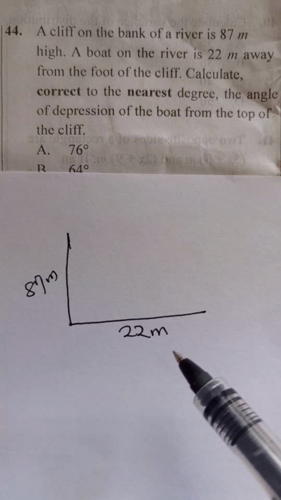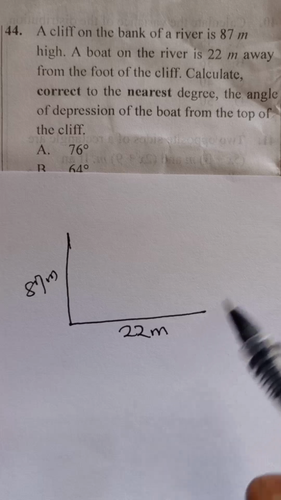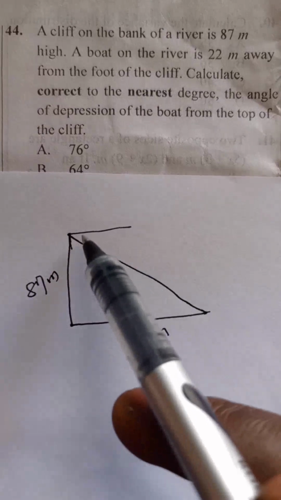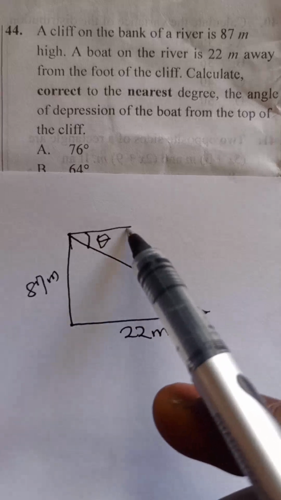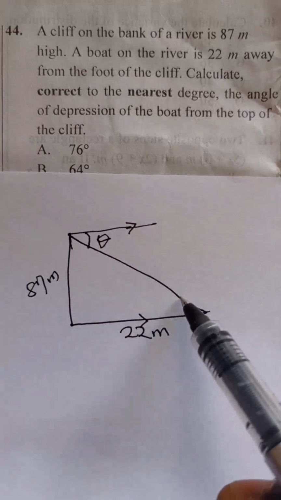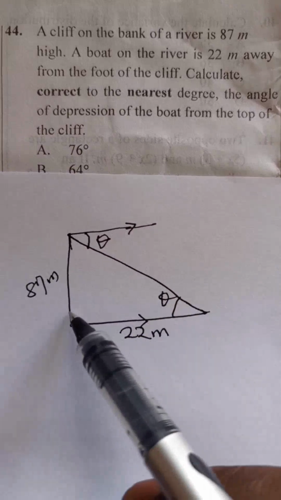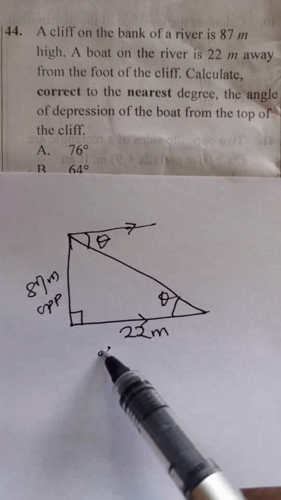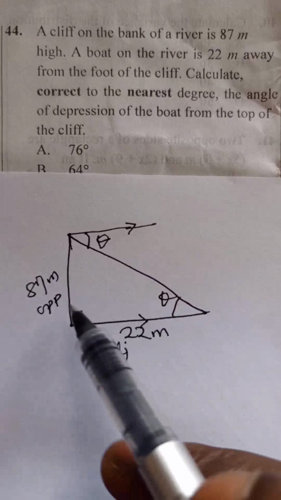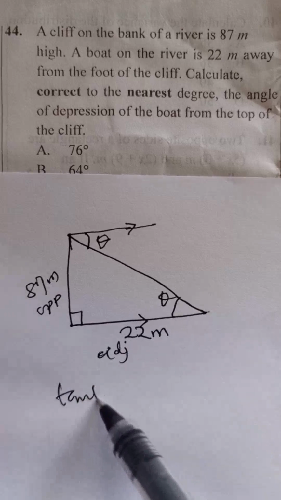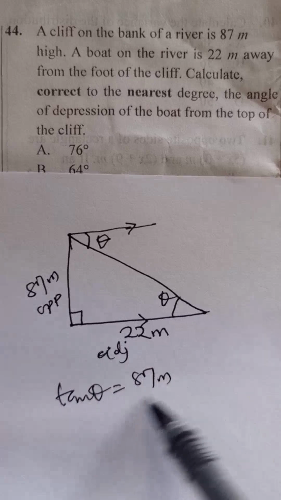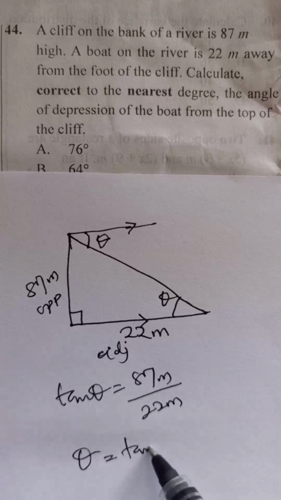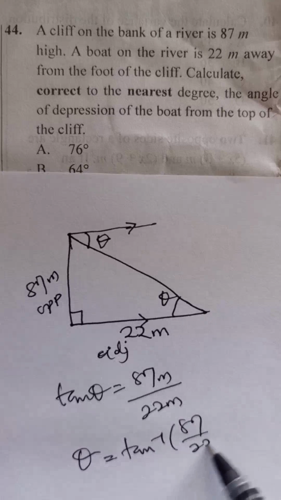We have to calculate the angle of depression of the boat from the top of the cliff. Angle of depression of the boat from the top of the cliff, we have to calculate this particular angle. And since this line and this line are parallel, this is going to be theta too. So to calculate angle theta, remember this is a 90 degree. So this is the opposite, and here is the adjacent. To calculate the relation between the opposite and adjacent, that is tan. So I'm going to have tan theta is equal to opposite, which is 87 meter over 22 meter. And to calculate your theta, this is going to be arctan of 87 over 22.